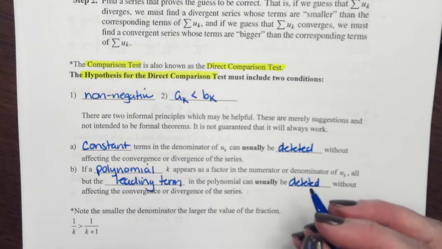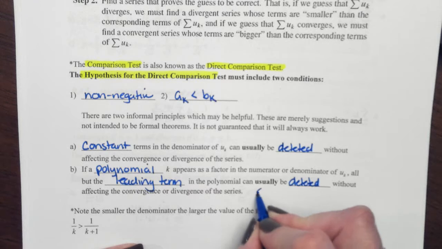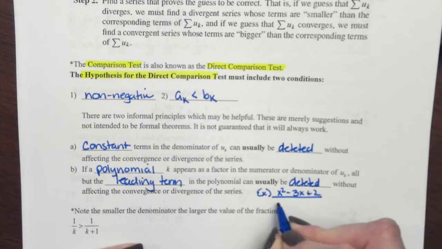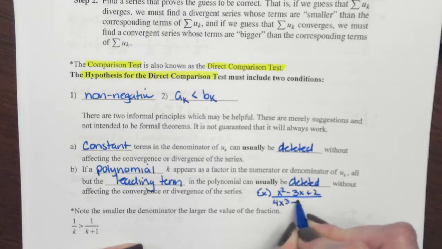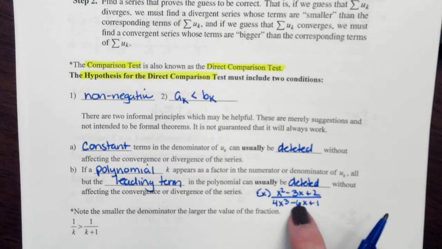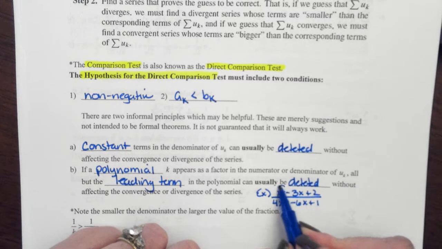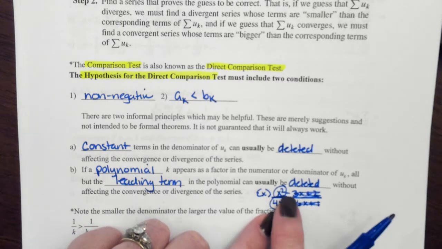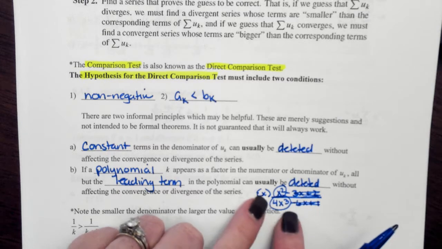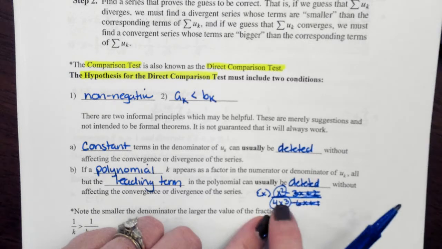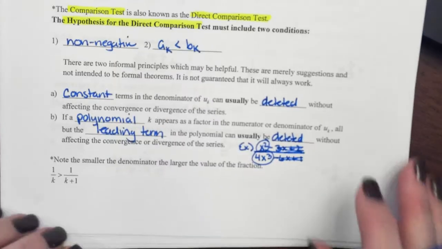If you think about how you find horizontal asymptotes, for example, if you've got x squared minus 3x plus 2 over 4x cubed minus 6x plus 1, when you're asked to find the horizontal asymptote or finding the limit as you go to infinity, notice the only thing we zero in on are the variables with the largest exponent. We delete the rest. So that's what that means. When you have a polynomial, you're only looking at the leading term. This other stuff is not affecting the limit as you go to infinity. It's just the highest power in the numerator or denominator.